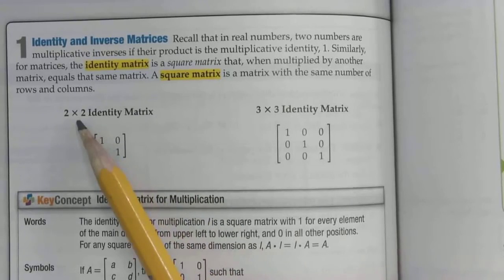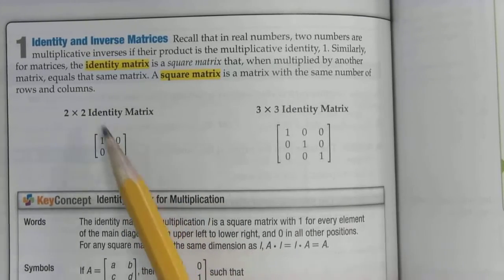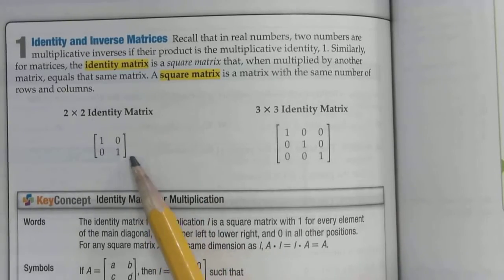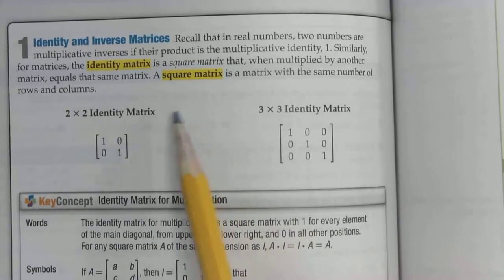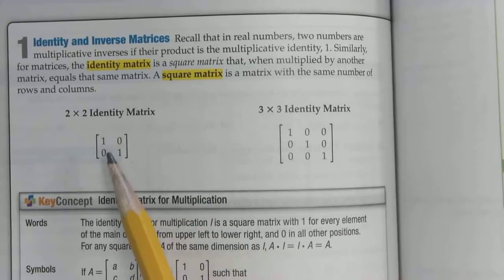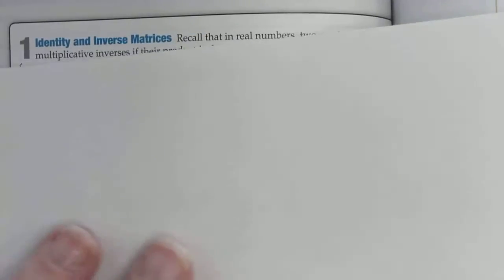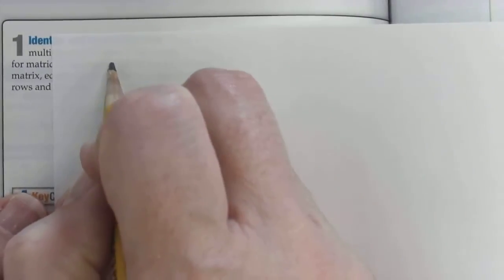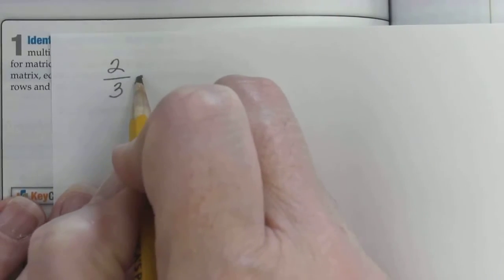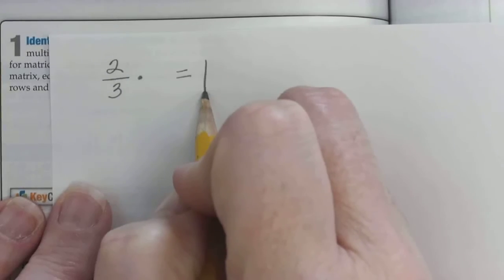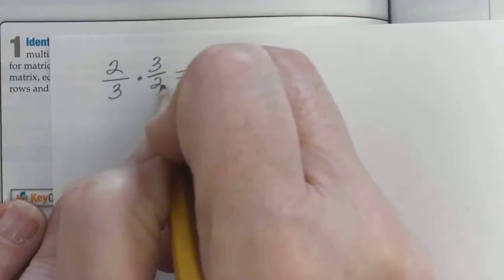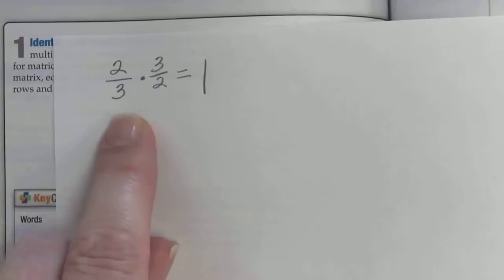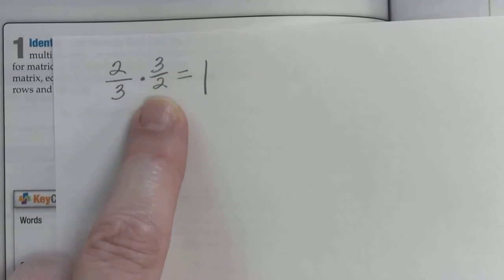You have an identity matrix for square matrices. If you remember, a 2x2 identity matrix looks like this, and a 3x3 identity matrix looks like this. So that means when I multiply 2 things together and get the identity matrix, those 2 things are the inverse of one another. I need a reminder here for you. If we have 2/3, what can we multiply that by to get 1? Jayla, what do you think? Yes, 3/2. Very good. So 2 times 3 is 6, 3 times 2 is 6, 6 over 6 is 1.